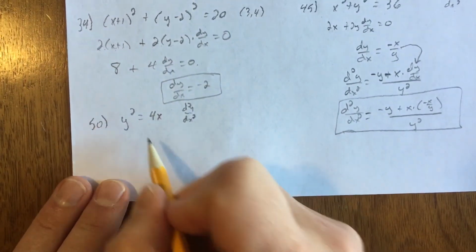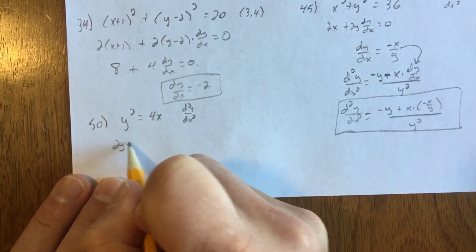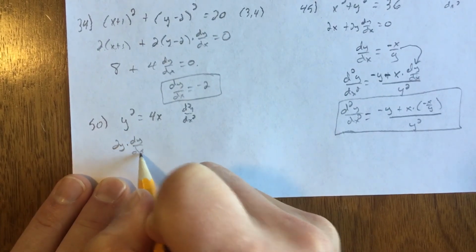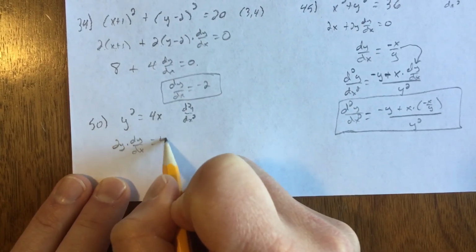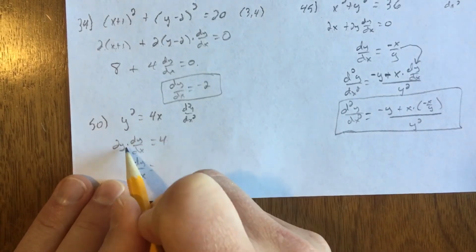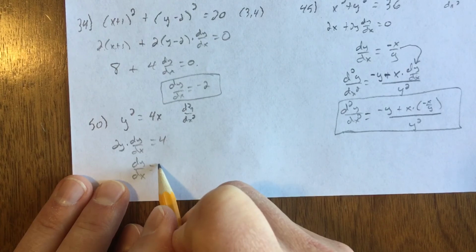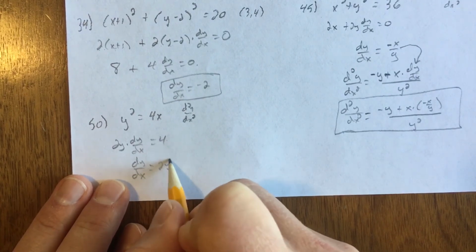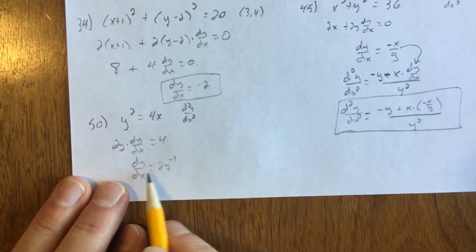Similar story over here for 50. I do the first derivative, 2y times dy dx equals derivative of that, which is 4. So I get dy dx equal to 4 divided by 2y. So that's going to be 2 divided by y, or 2y to the negative 1. Okay, that's my derivative.